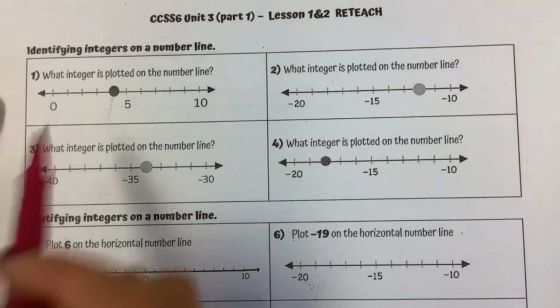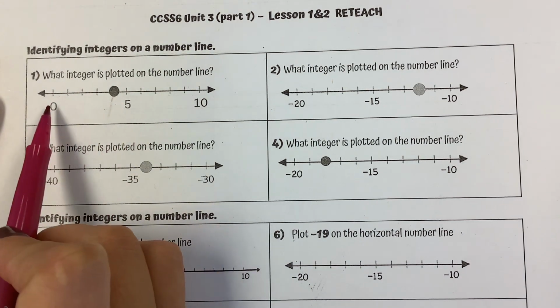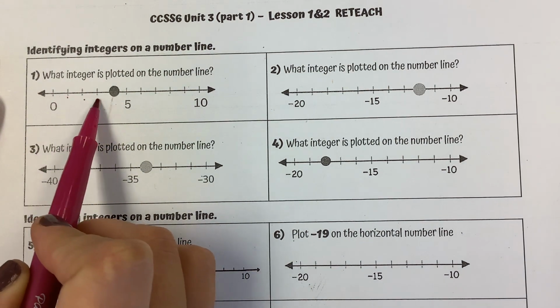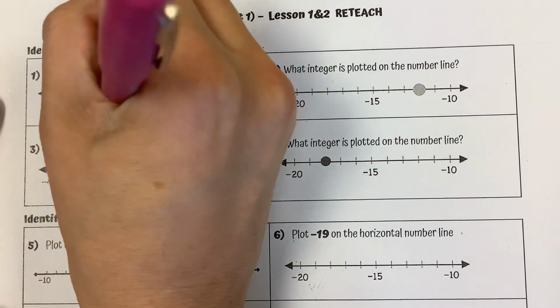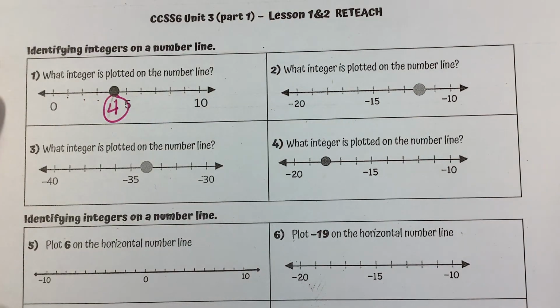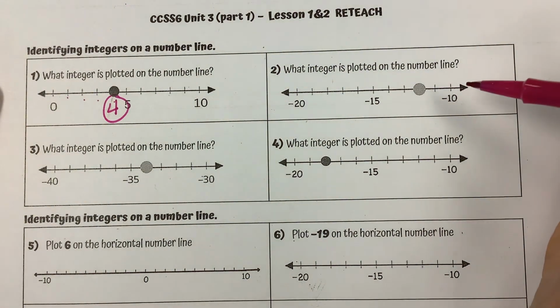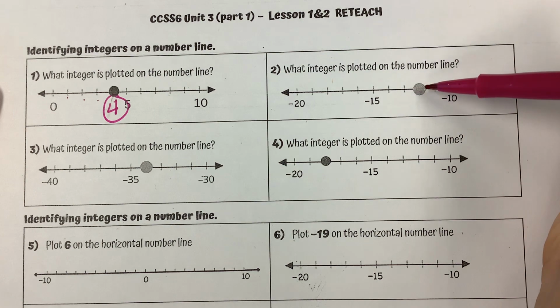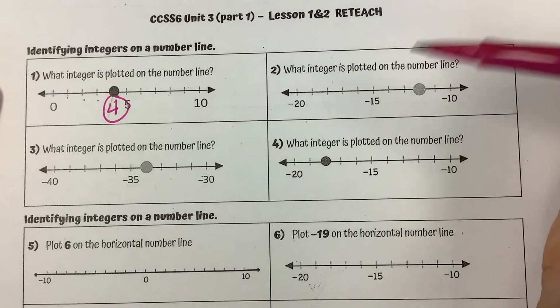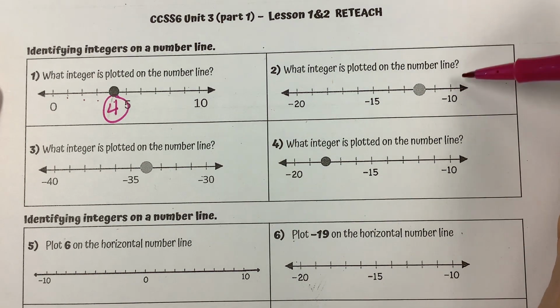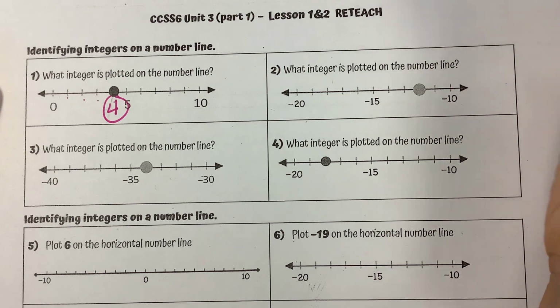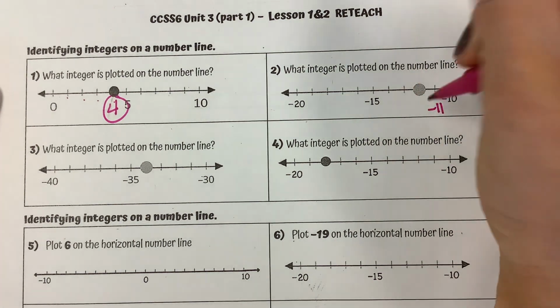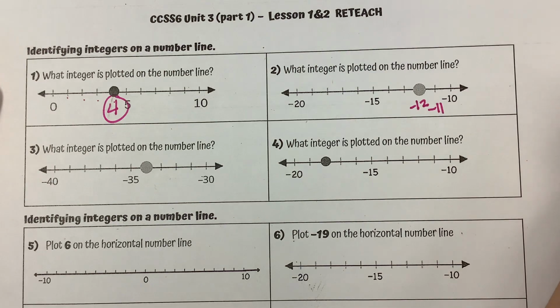So first one, we've got positives. From 0 to 5, I'm going to count off 1, 2, 3. This is at 4. Number 2, we're working with negatives, so be careful. Instinct is to say negative 15, negative 16, negative 17, negative 18. That is wrong. We go opposites. So I start on the right side and work backwards. Negative 10, negative 11, negative 12.